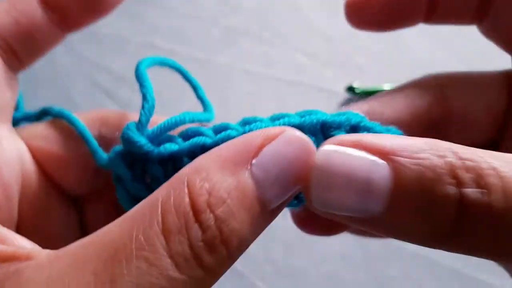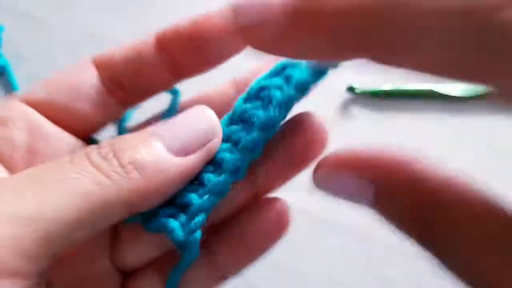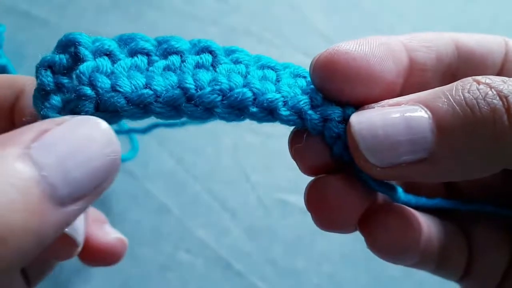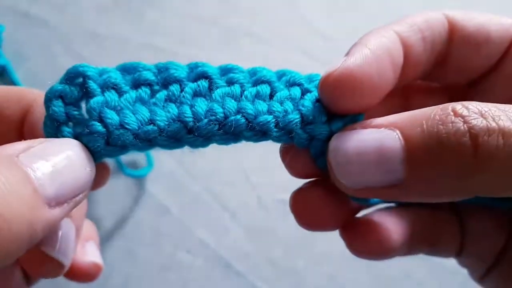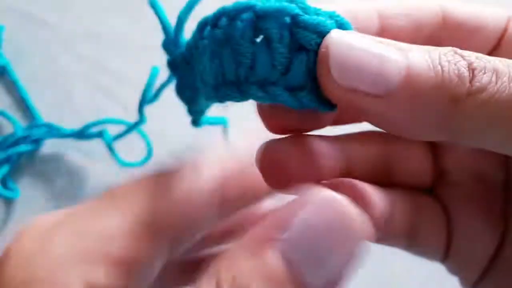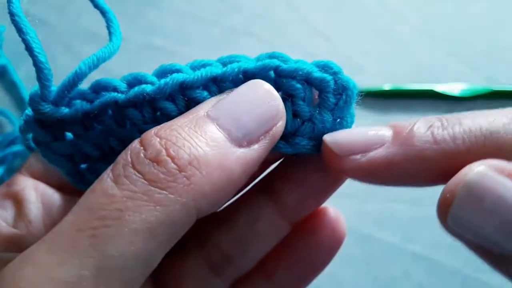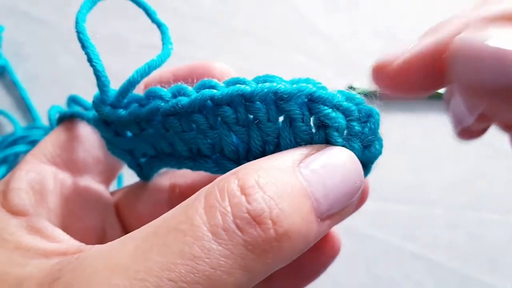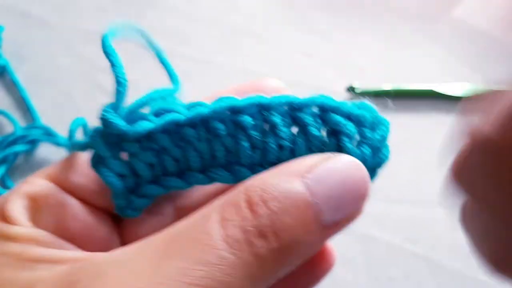Okay, so if I turn over, you can see the back there. So we've got chain stitches, which are usually the base of our work. We've got chains that turn our work or create the bend of a stitch so that we can basically turn our work.